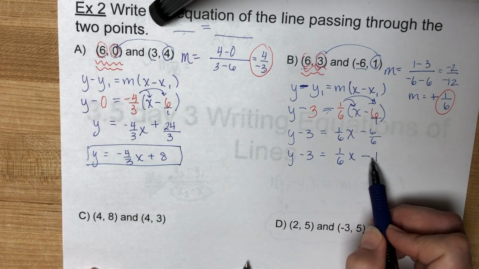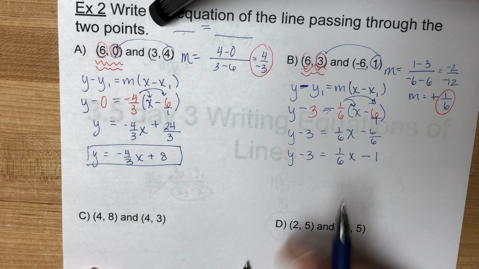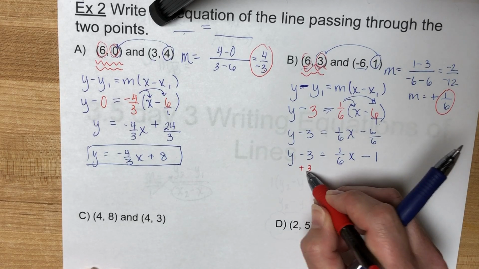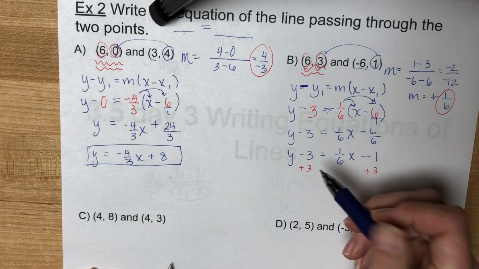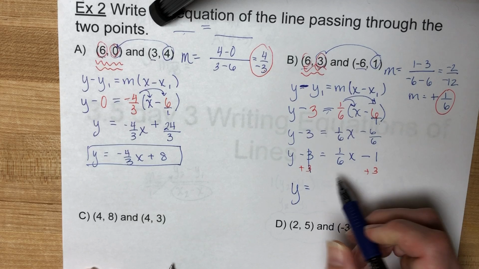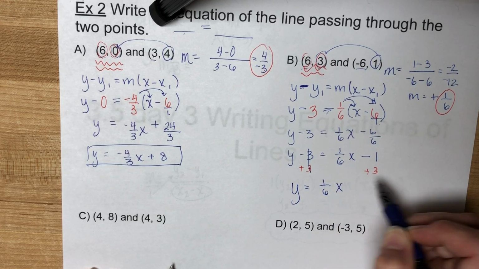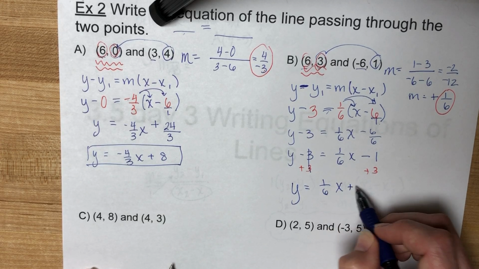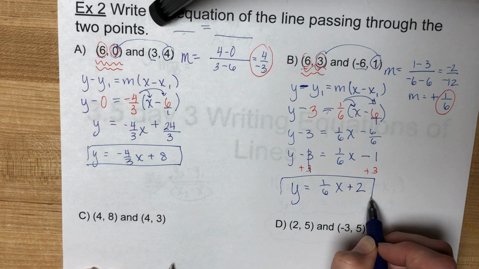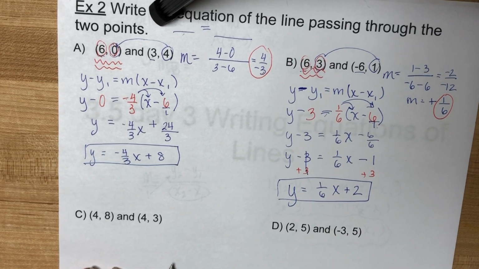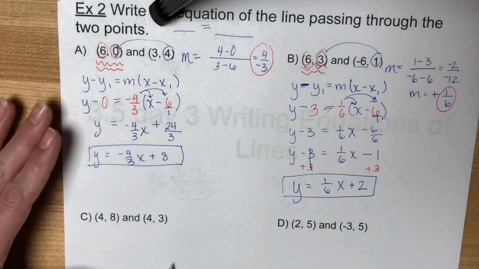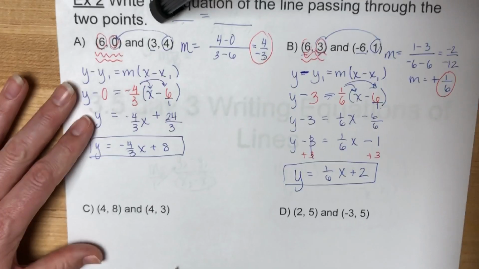So you get 1/6x minus 1. And again, I'm just going to add the 3 to get y by itself. So we get y equals 1/6x, -1 plus 3 is a positive 2. If you need to use your calculator, it's totally fine. Hopefully by the end of this year, your skills will be stellar.